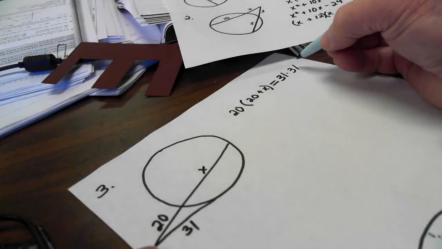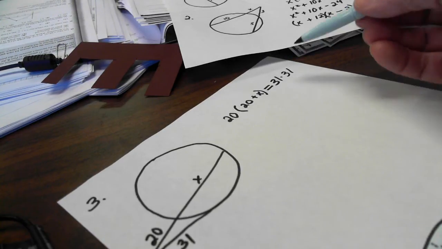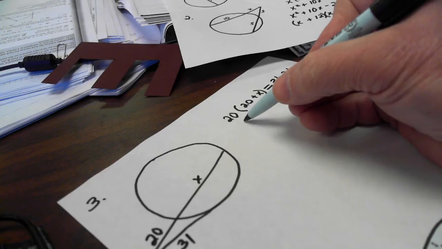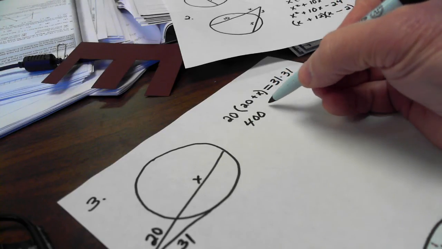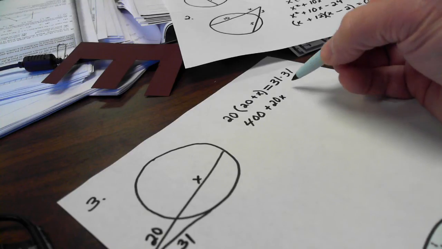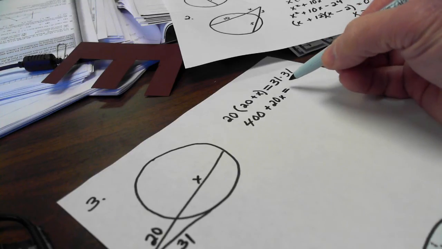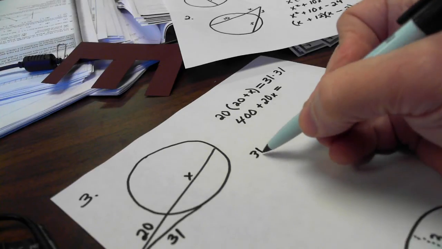Yeah, the outside piece is the whole thing. So you really just get 31 squared there. So we're going to get 400 plus 20x equals 31 squared. 31 times 31.